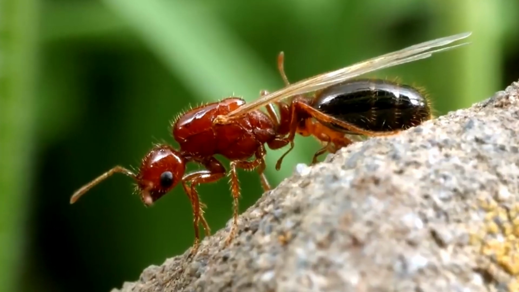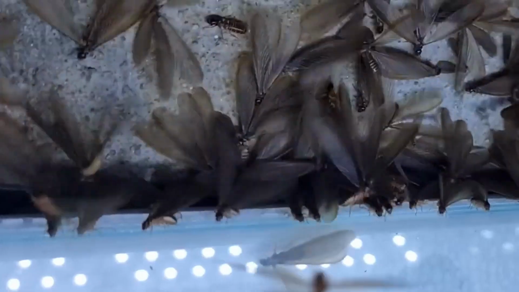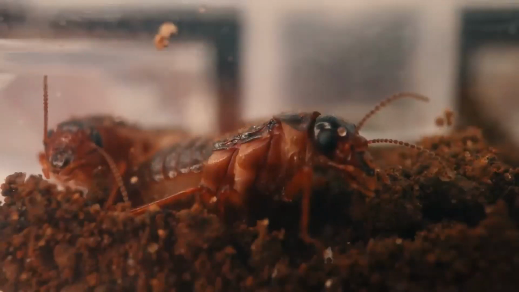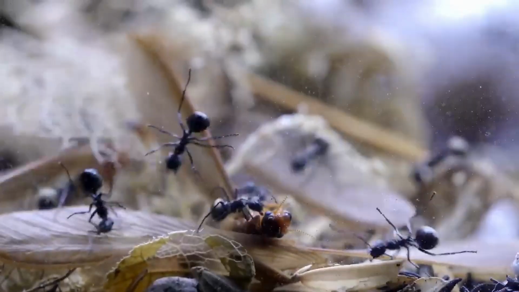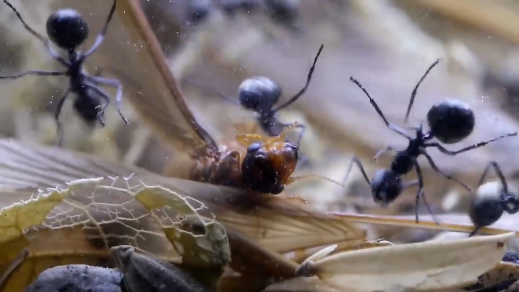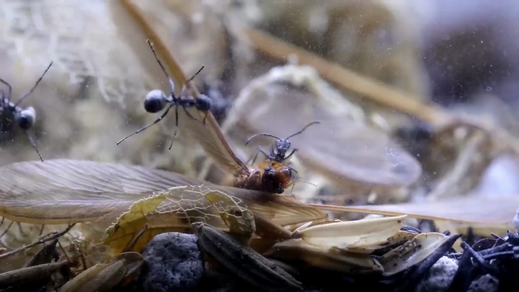Diet is one of the starkest differences between ants and termites. Termites are detritivores, feeding primarily on cellulose found in wood, leaves, and soil. They play a critical role in breaking down dead plant material and recycling nutrients in ecosystems. Their digestion of cellulose is aided by symbiotic protozoa and bacteria in their guts.